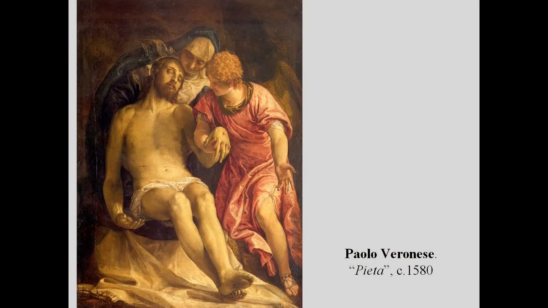Pieta. Pieta is translated as crying. We remember, for example, the famous sculpture by Michelangelo Buonarroti, which was created in his early 20s, also called Pieta. And this one is a painting by Paolo Veronese, circa 1580. Pieta, again, we see here what is typical from the point of view of Manierism tradition, an untypical position.